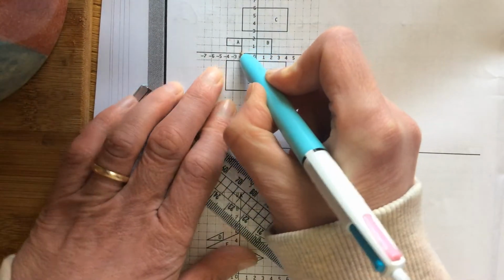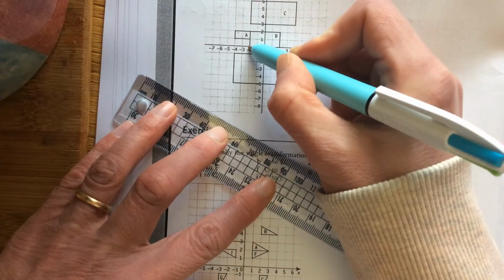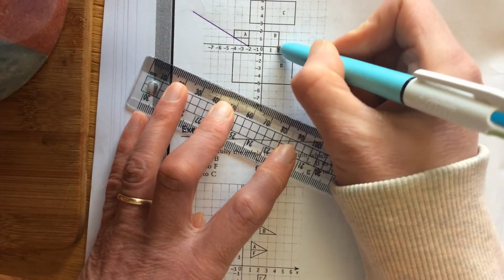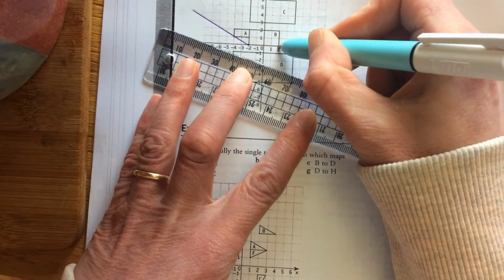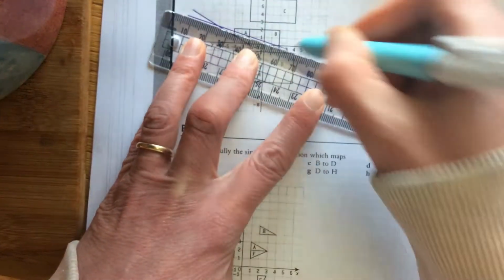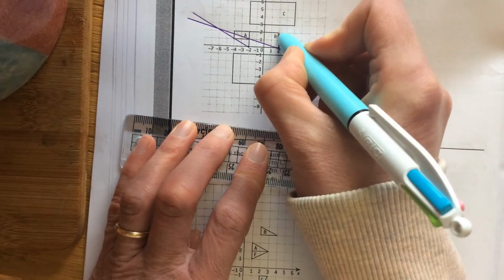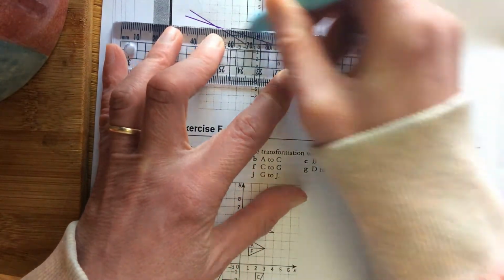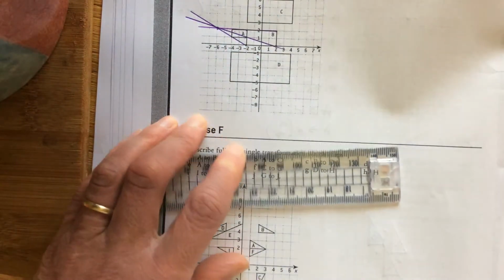Do you see the way this is the bottom left and that's the bottom left? Join them with a long line. See the way this is bottom right and that's bottom right? Join them with a long line. See the way that's top right and that's top right? Join with a long line. And you see where they meet? That's the centre of enlargement.